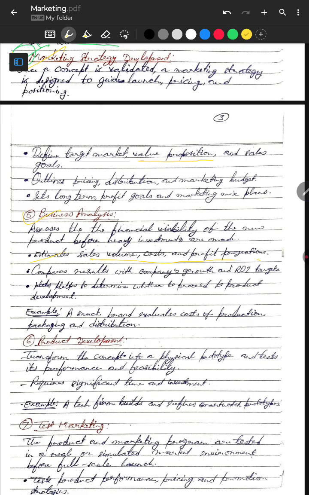It means business analysis. It is all about analyzing all aspects of the business, whether return on investment will be sufficient for the invested amount or not, whether the company will grow with this kind of product development or not. So all these things should be analyzed, and then the company should decide whether to move on with product development or not.